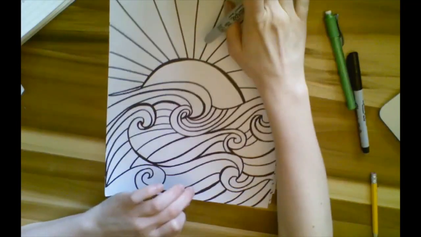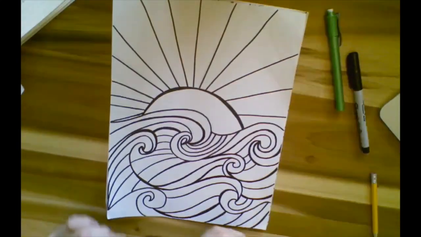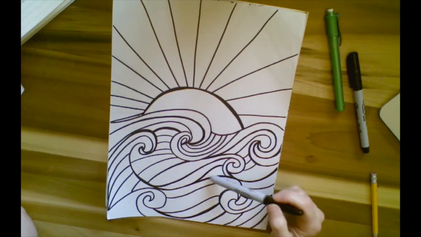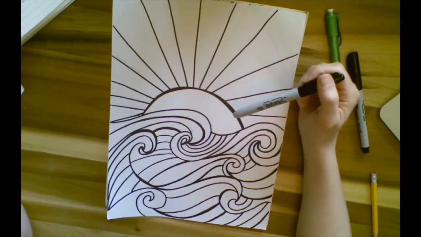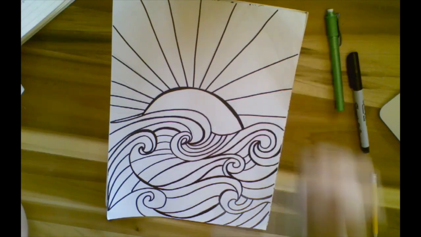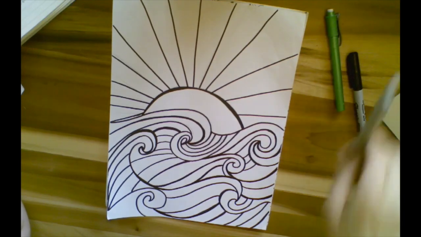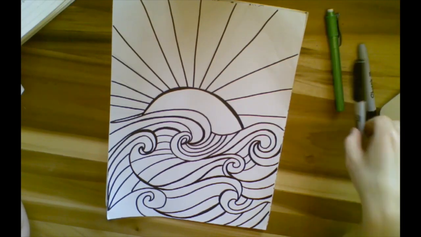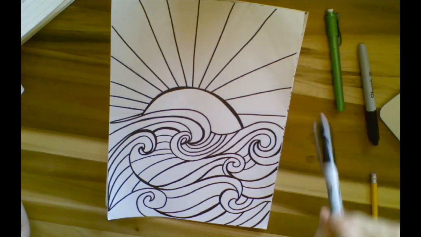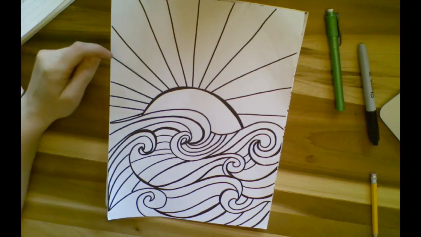Now that my waves are done, it's time for me to bring some focus back up to the top part of my page and think about how I can make these rays look a little bit more interesting, help bring some more attention and detail to the top of the paper. Because I have all these curves at the bottom, I might do some more straight lines at the top just to bring in a little bit more variety. I might also be thinking about what size Sharpie I'm using here. I might go with my thinner Sharpie just to do something different, and also I'm working in thinner areas, so a thinner Sharpie might be better in this scenario.